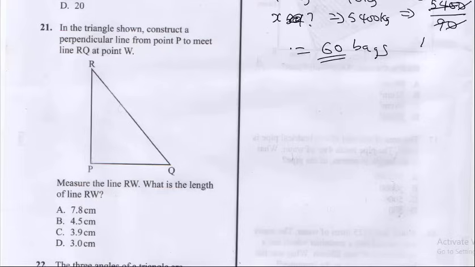Now with your compass, place the tip of your compass here, then draw an arc. Once you draw this arc, you place it here again, draw one arc, place it here again, cut another arc. Now this is going to be a perpendicular bisector when you draw your straight line. So you have to make sure it cuts across that, so it meets RQ at W. So use your ruler to measure PW. You get your correct and final answer.